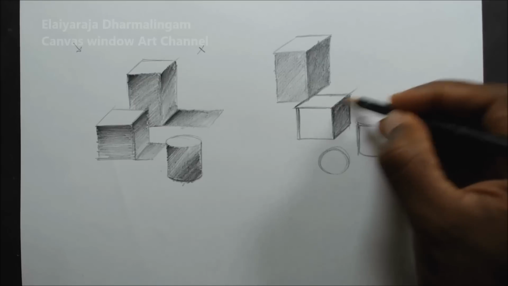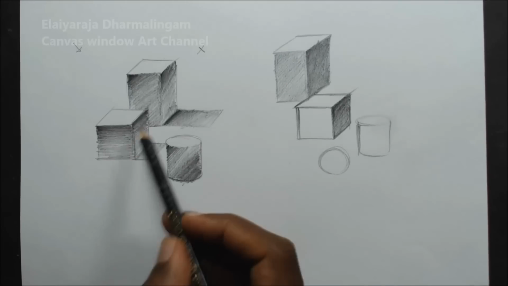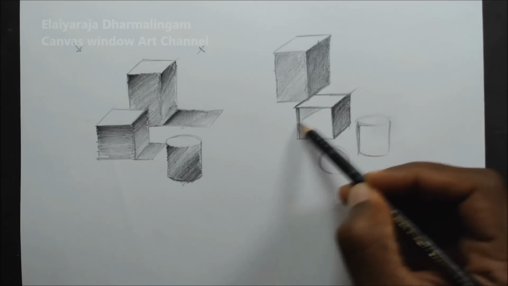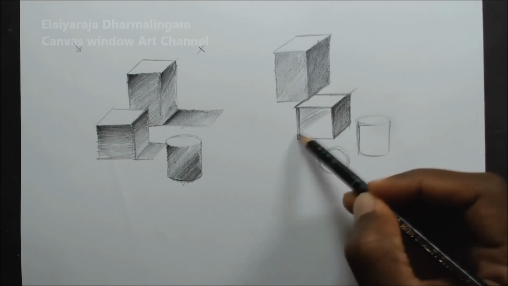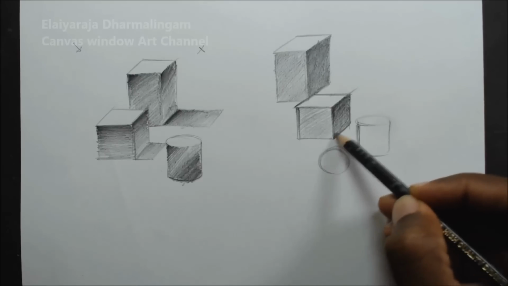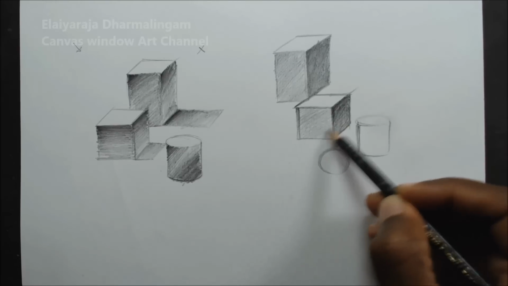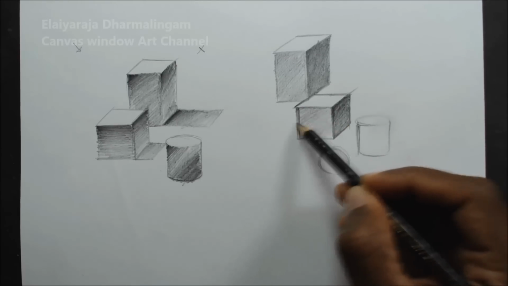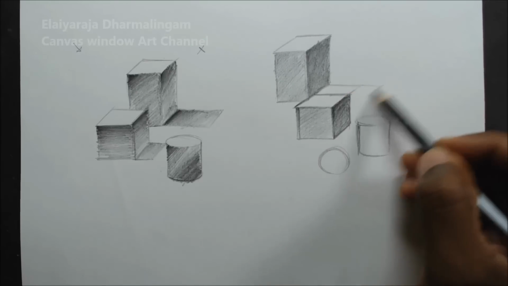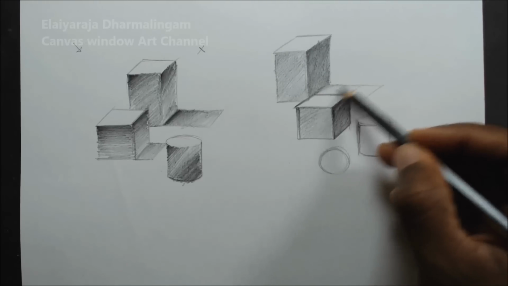Now the cube is shaded without the gradation. The medium tone area has been shaded with the same tonal value. There is evenness shown. Now here I have shown the shadow. Not to mistake, the cuboid is kept behind the cube.